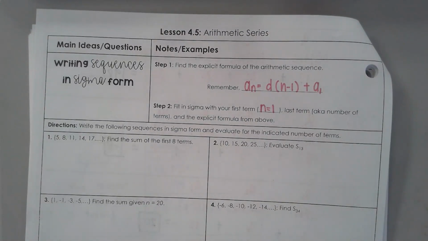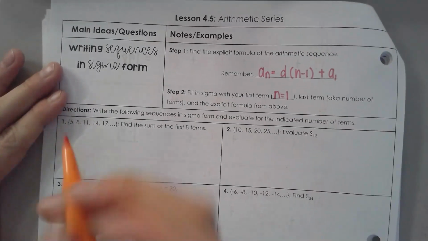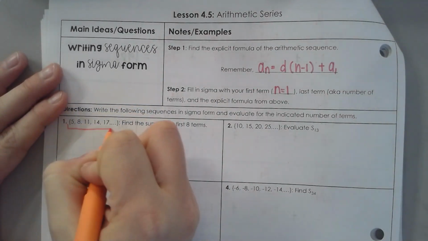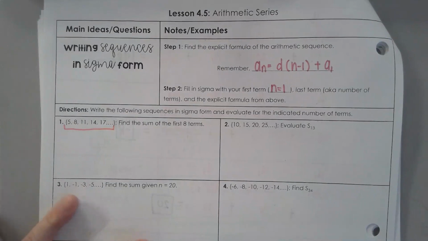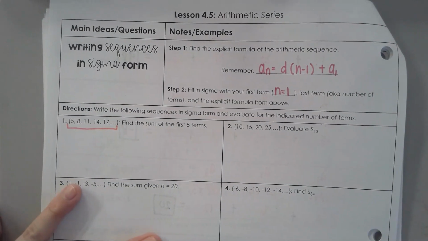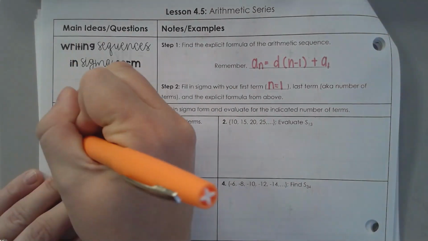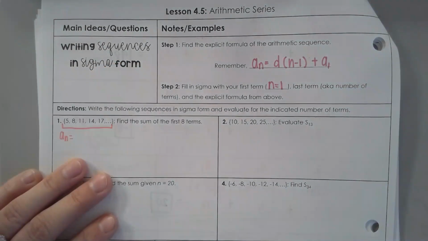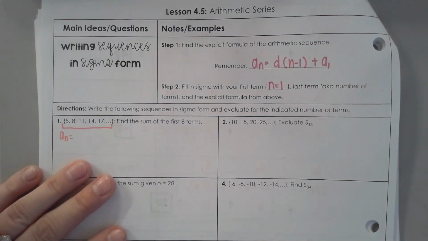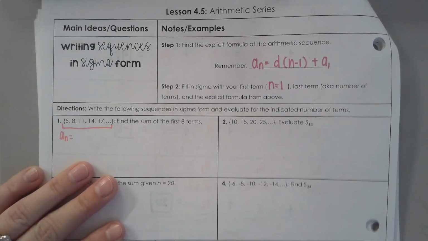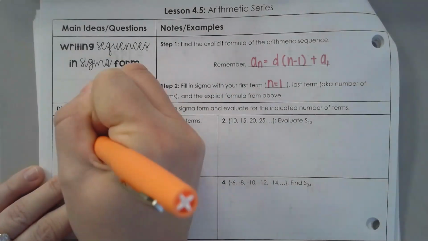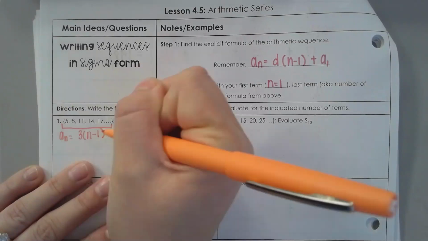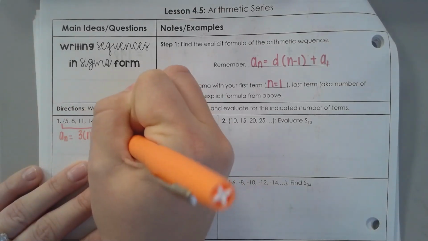So on number 1, we're going to start by coming up with the formula for the sequence. So the formula that'll give us any term, an equals, what's my common difference? 3. Then I have n minus 1 plus 5, my a1.